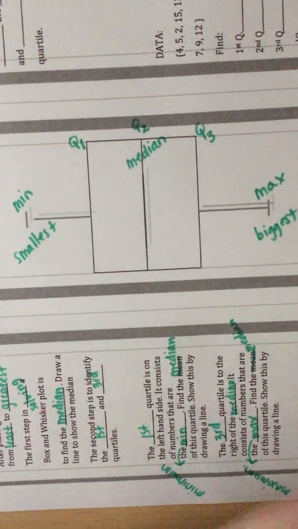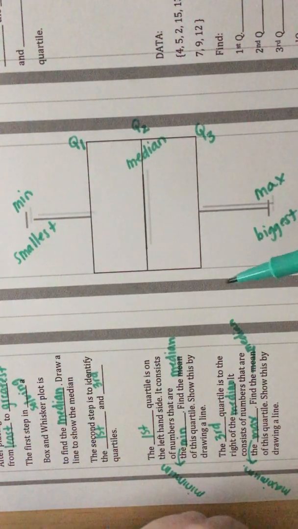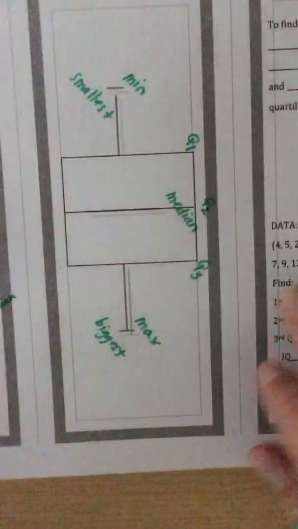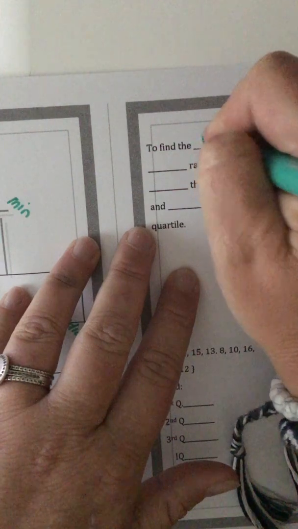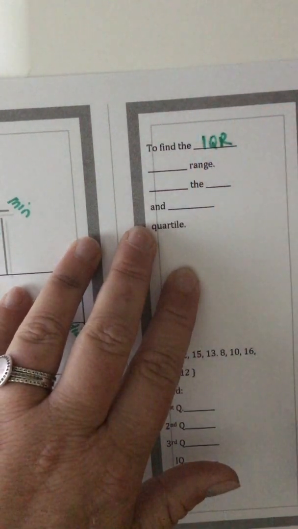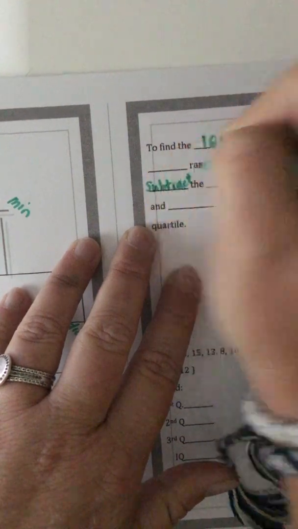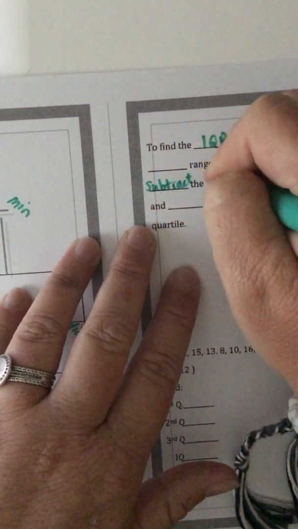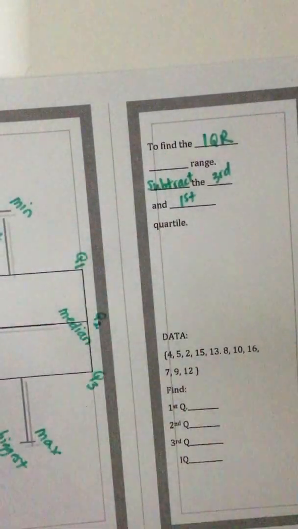Those are the 5 numbers. It's also called a 5-number summary that you're going to need in order to make a box plot. Okay. And then obviously you guys should remember this, but to find the IQR, or the interquartile range, you subtract the first quartile from the third quartile. Okay.